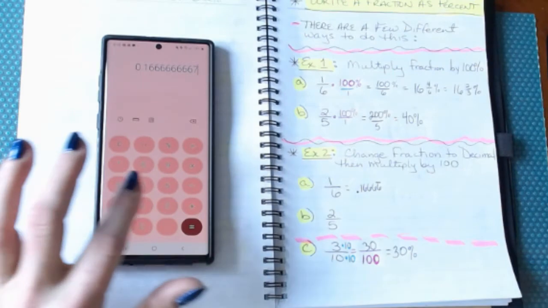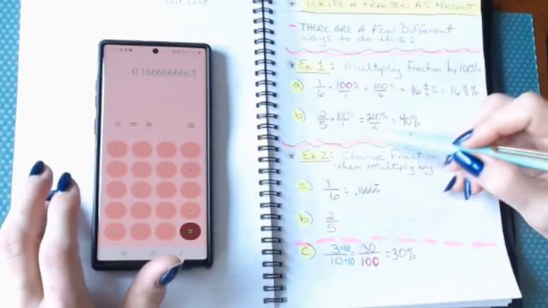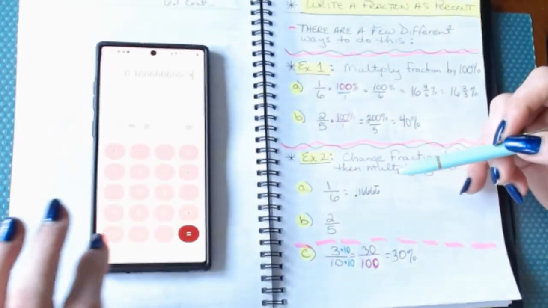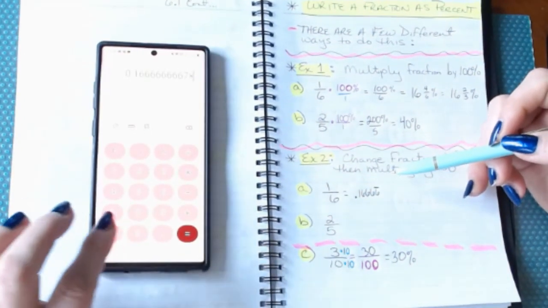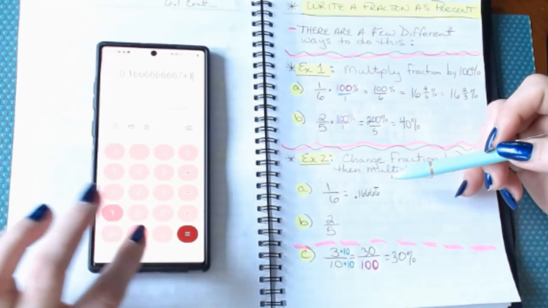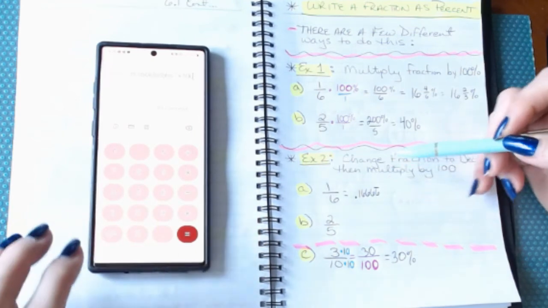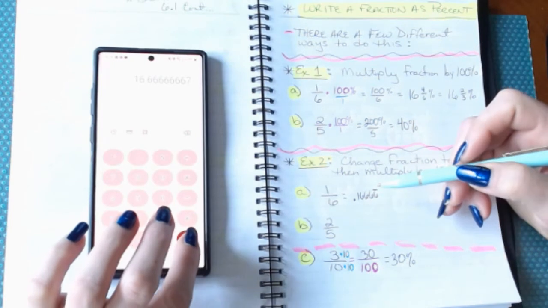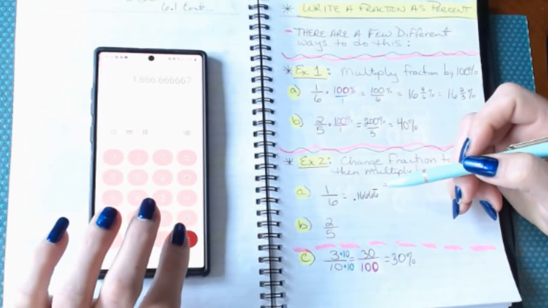All right, so what I'm going to do is after I change my fraction to a decimal is then I'm going to multiply it by 100. Because when I multiply it by 100, what does that do to my decimal? It moves it 2 places to the right.